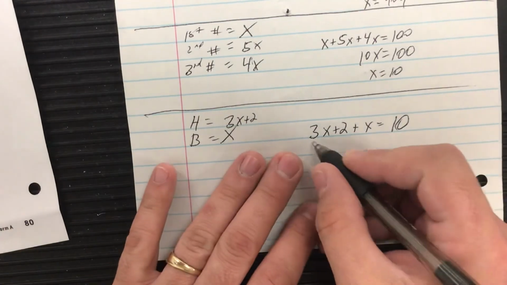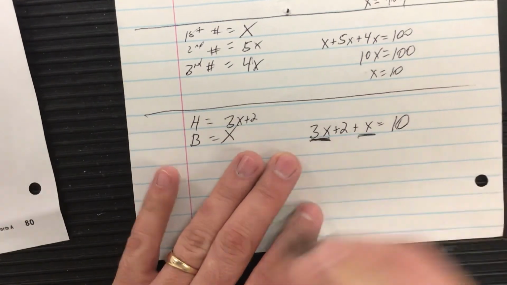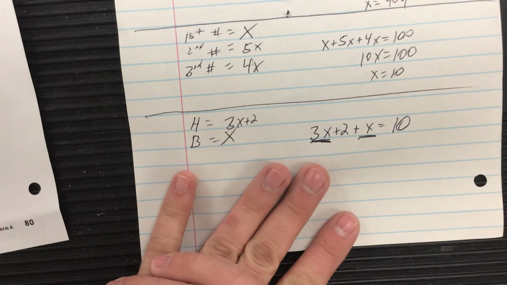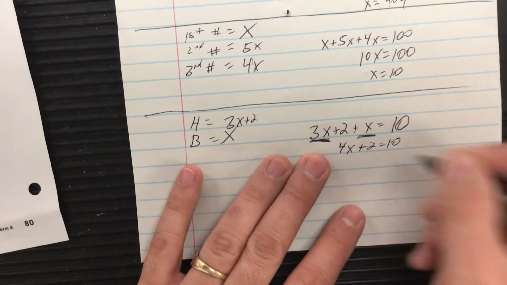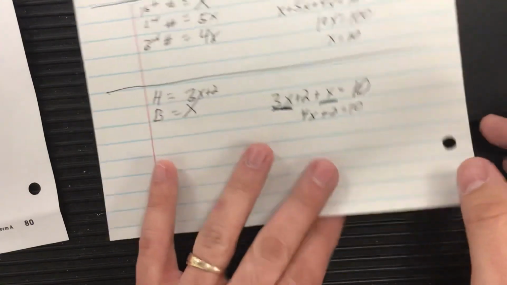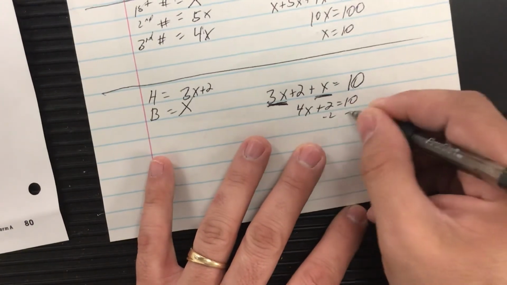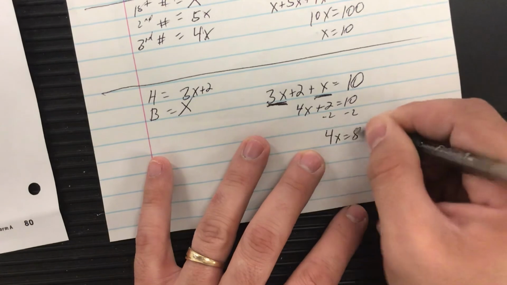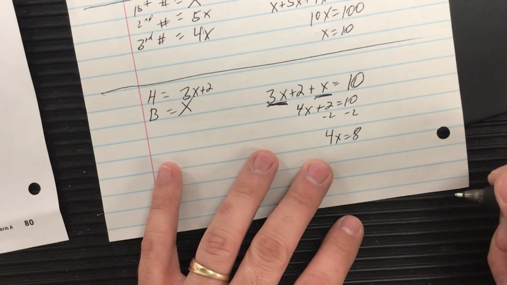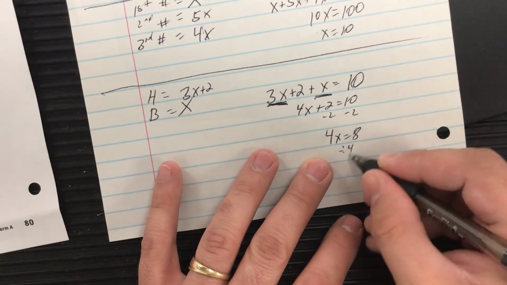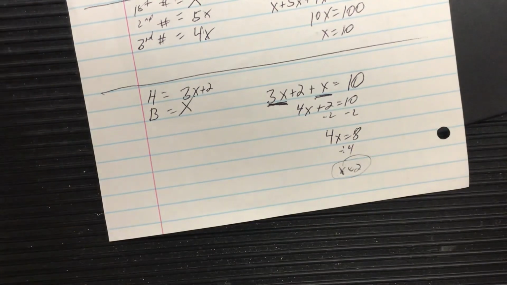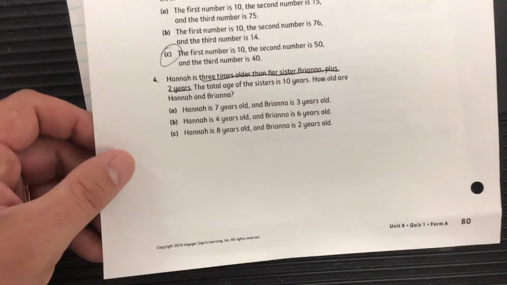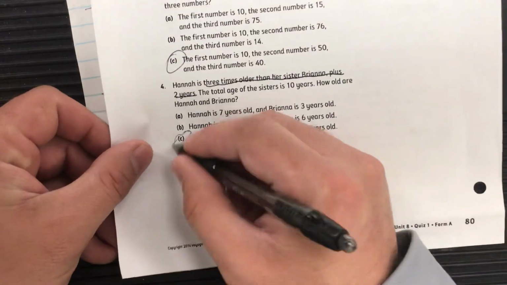Now, I'll combine like terms. I have a 3x and an x. That adds up to 4x. Okay. How do I get rid of the plus 2? Subtract 2. How do I get rid of the 4? Divide by it. And yes, you get 2. So Brianna is 2 years old. C.